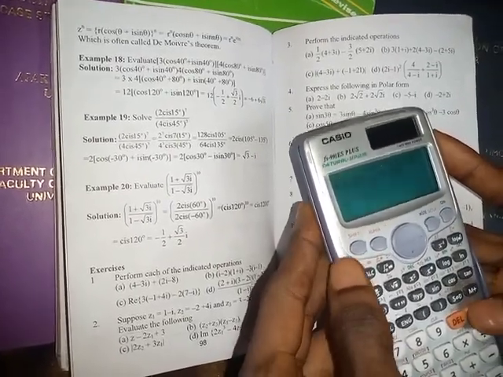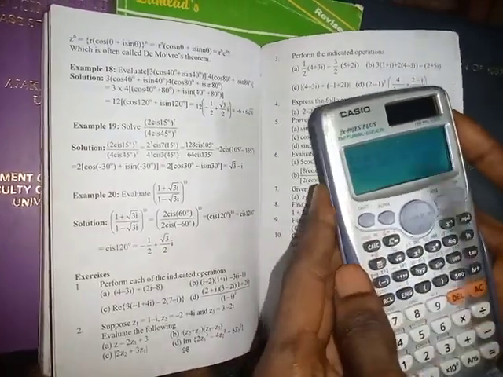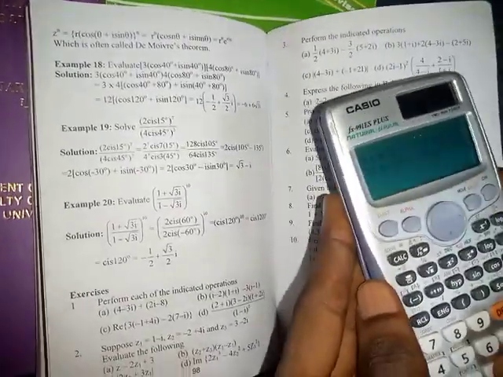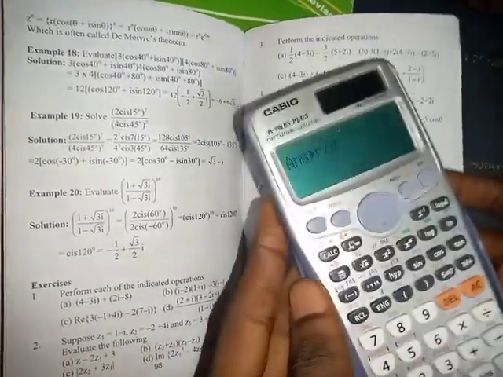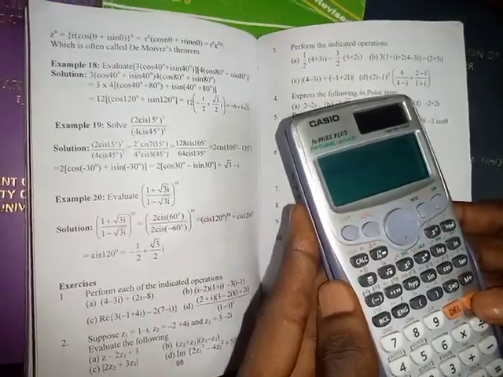Okay? Alright, so if I want to find the argument, we press shift 2. Let me say I want to find the resultant. I press equal to. I still have everything as 3. Alright, so that is that for now.